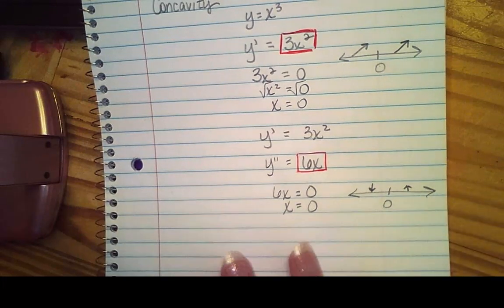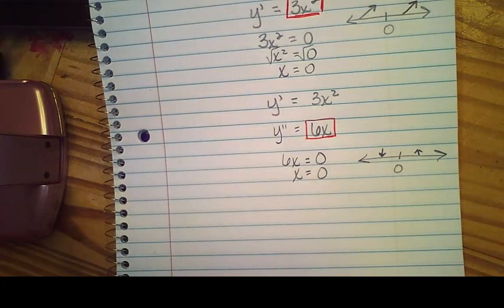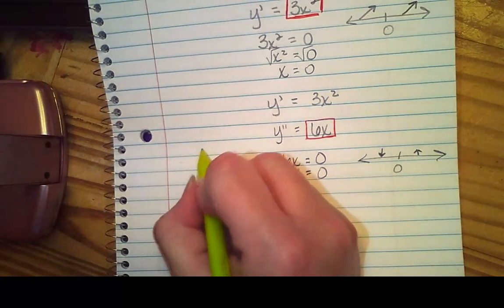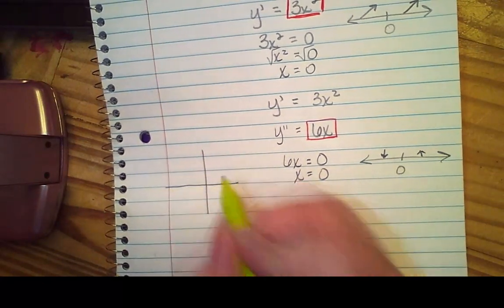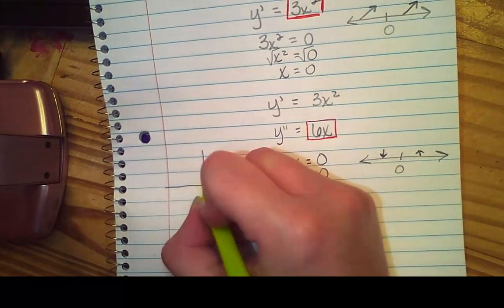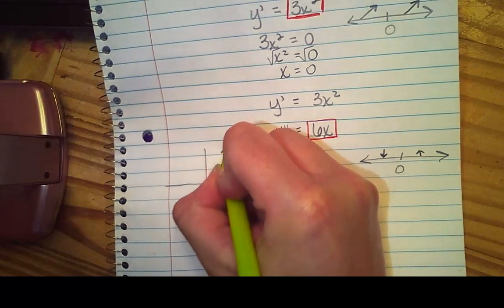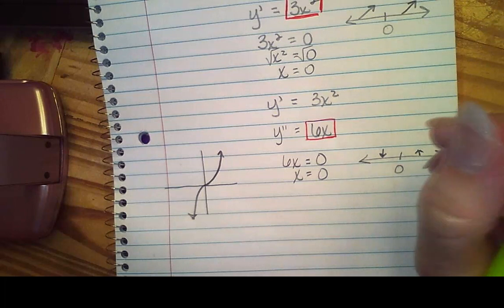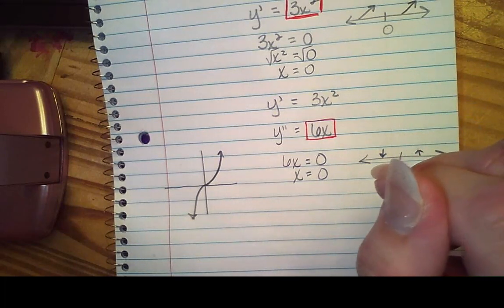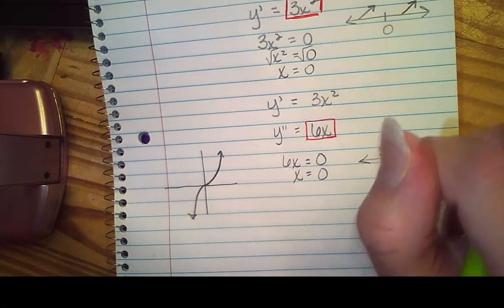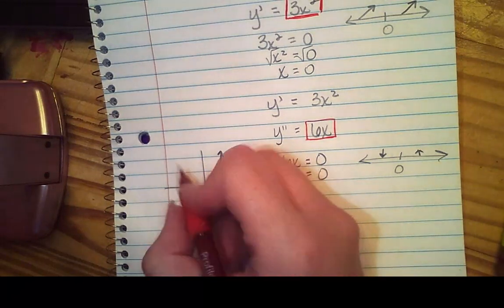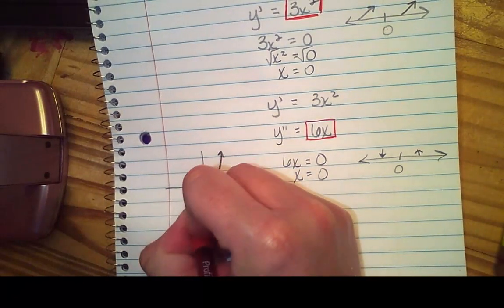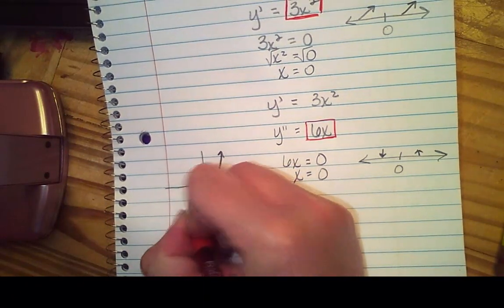So what does this mean? My second derivative will determine concavity. So if I draw my original function, which is x to the third, what it looks like is this and this. So again, it's increasing for its entire domain. I did not have a max or a min, but if you look at your second derivative, it's concave down here.